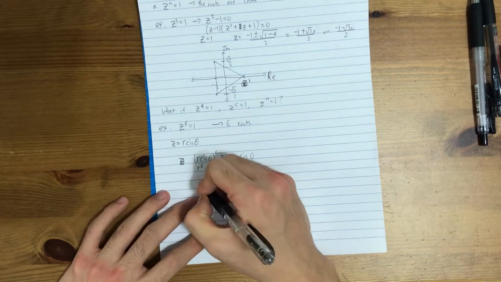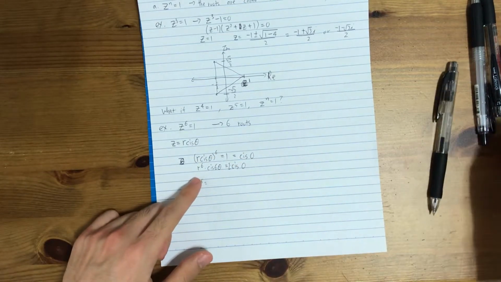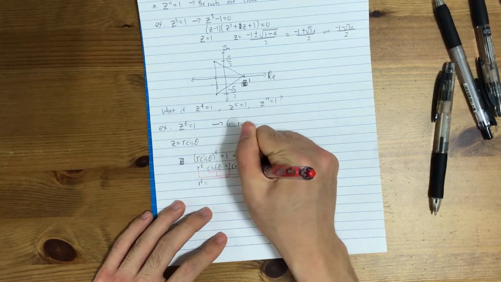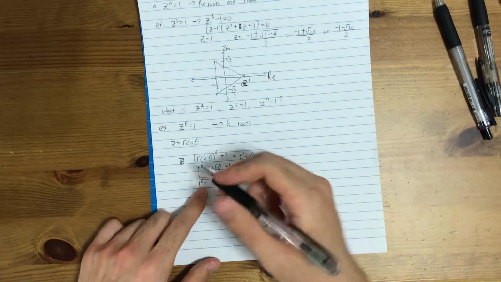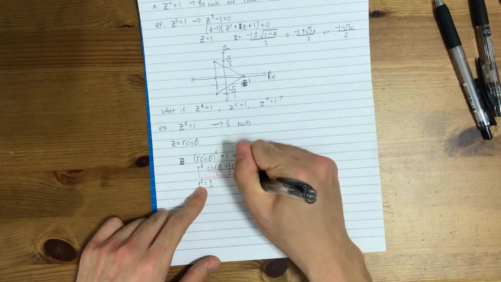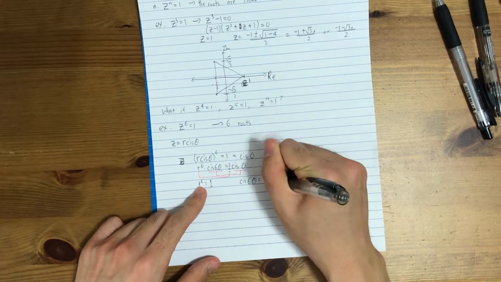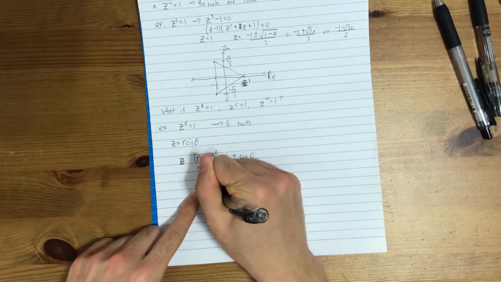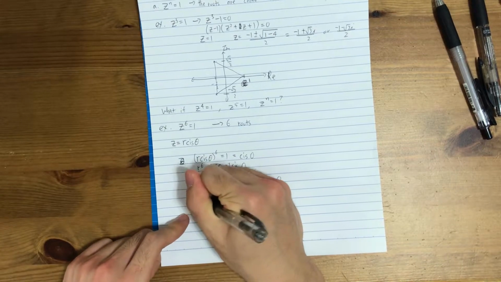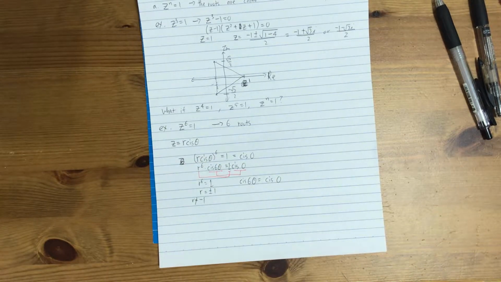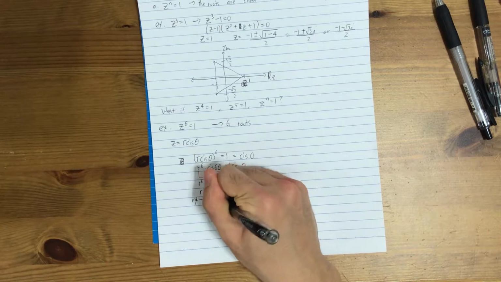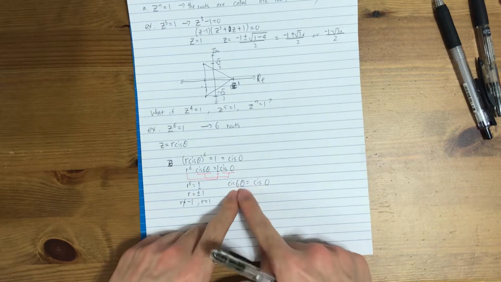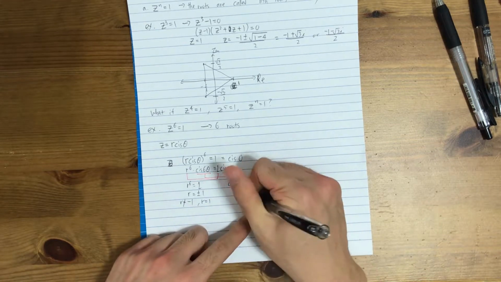So this is what we will have, right? Then just compare. r to the 6 will be 1, and cis 6 theta will be cis 0. r is either plus or minus 1, but we reject negative 1 because, again, the modulus cannot be negative. So r equals to 1. Then what about the angle? We can see that 6 theta must equal to 0, right?